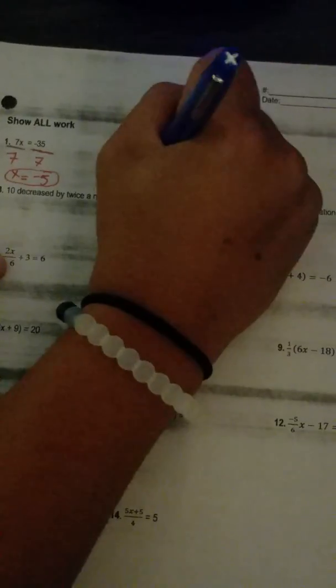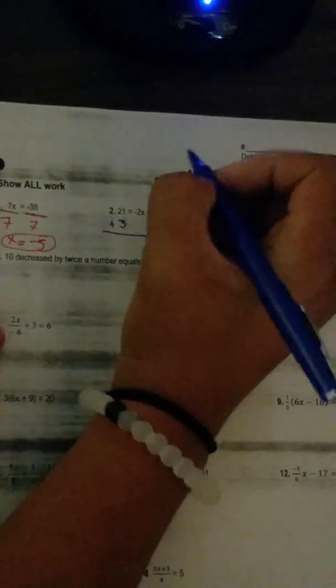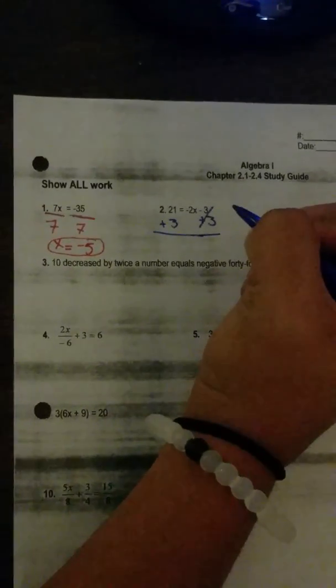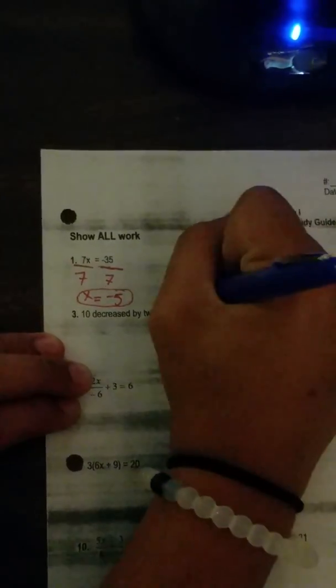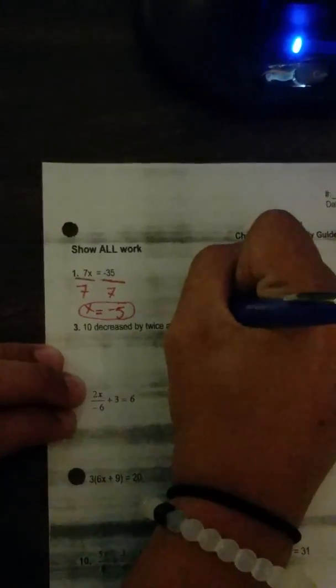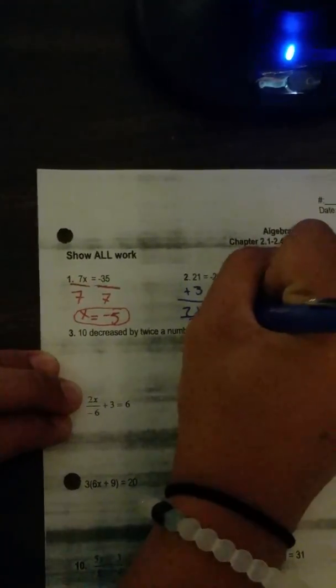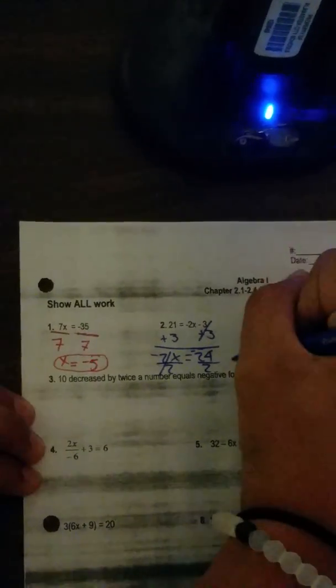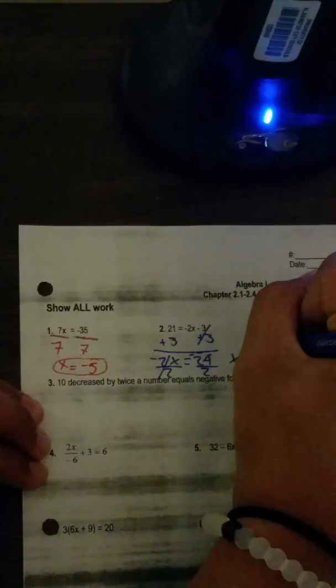All right, number 2. Okay, so you add 3 to both sides. Cross out that. And then 21 plus 3 is 24. So you do negative 2x equals 24. And then you divide by negative 2. Cross that out. And then positive 24 divided by negative 2 equals, x equals negative 12. Yeah. Fantastic. All right, did everybody get number 2 right?